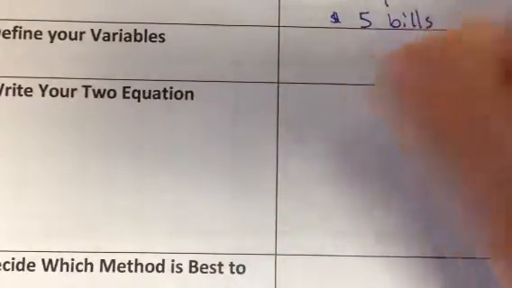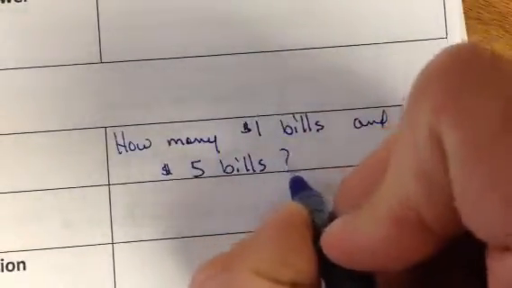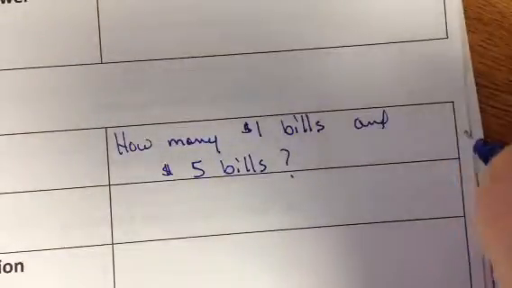Does he have 3 1s and 2 5s? Does he have, oops, sorry, you can't see that. Does he have 10 1s and 1 5? That's what we're going to figure out.